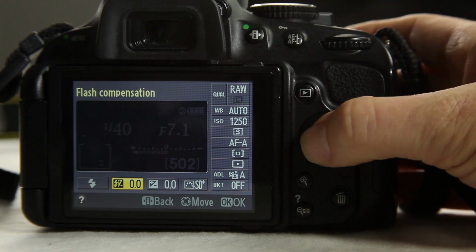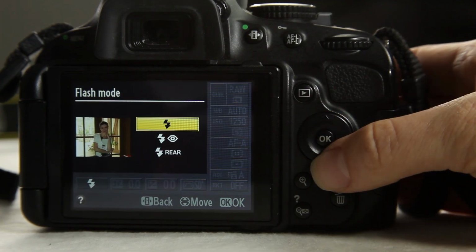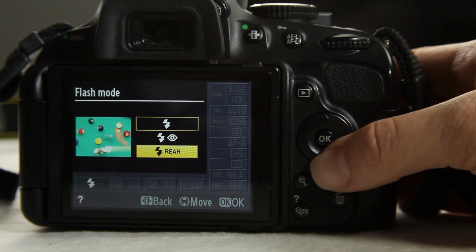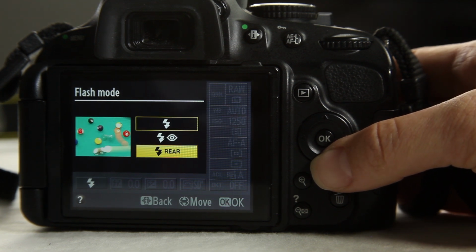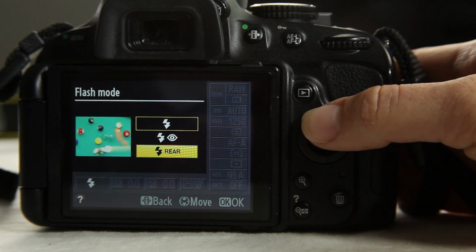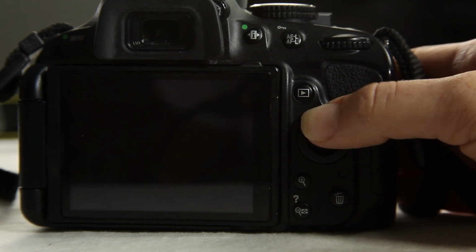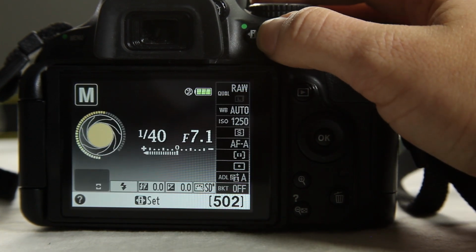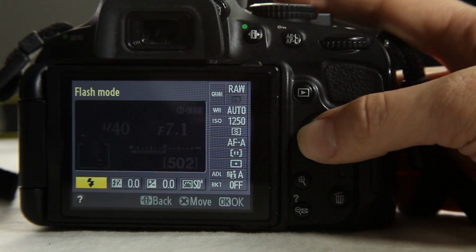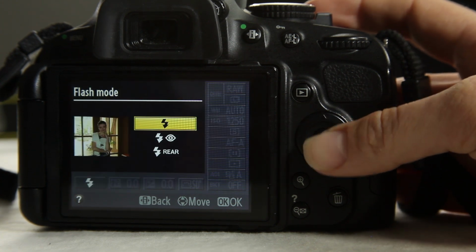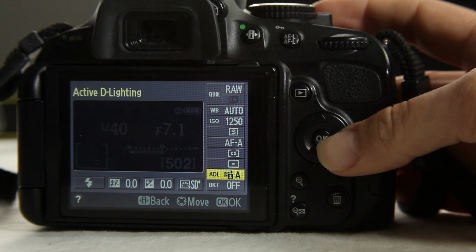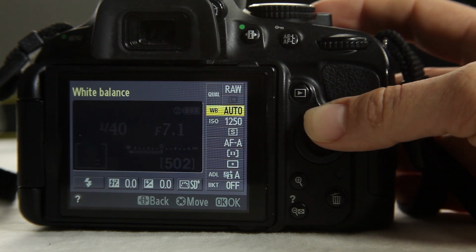If your flash is open, then this will light up and you can change your flash mode. So this is just red eye reduction mode, the one with the little eye next to it. Then you have a rear curtain sync option as well in manual so that you can create light trails if that is what you want to do instead of front curtain sync, which is the automatic option in Nikon. So those are your options for the back and everything you can change back there. It's a quick, easy way to alter all of your settings.